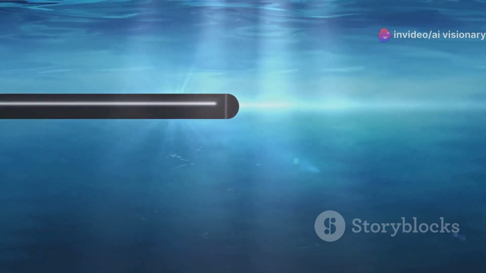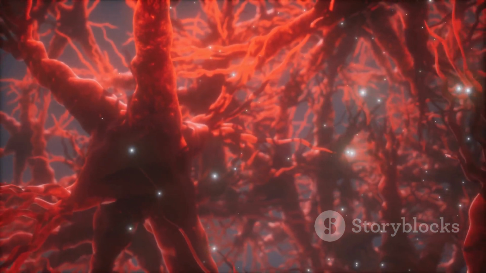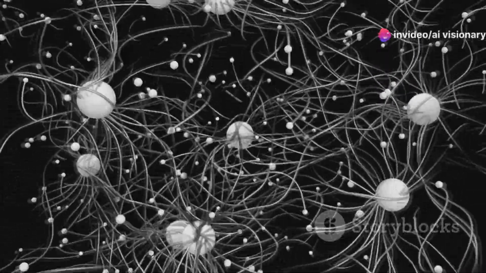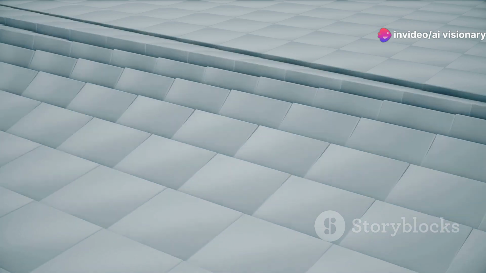Now let's get a bit deeper. At the heart of many AI systems are neural networks, inspired by the human brain. These networks consist of layers of neurons or nodes that process data. When we stack many layers together, we get deep learning. This technique powers some of the most advanced AI applications like natural language processing and image recognition.